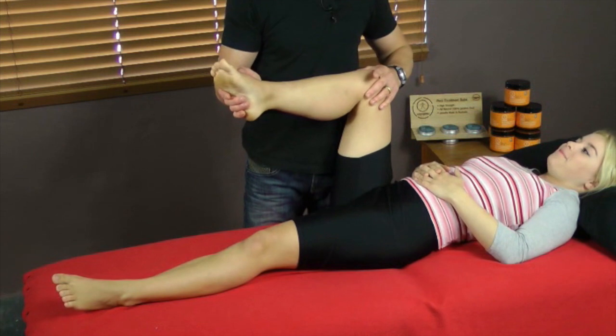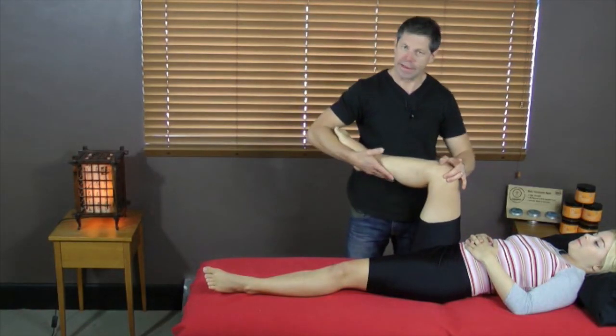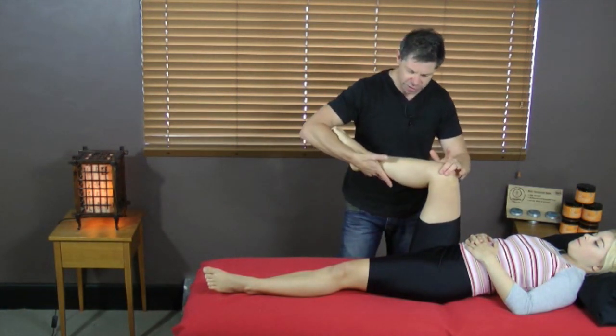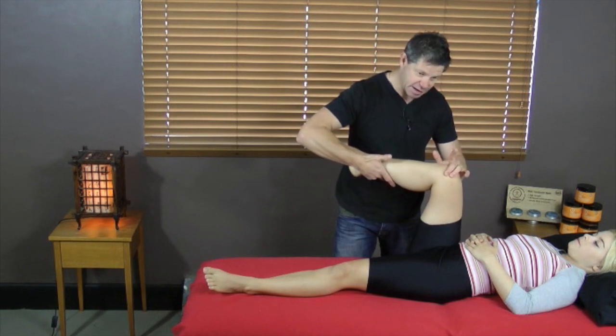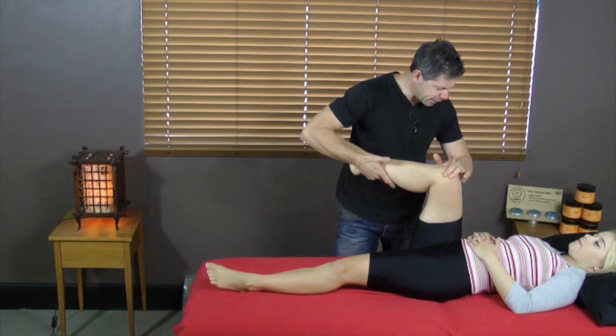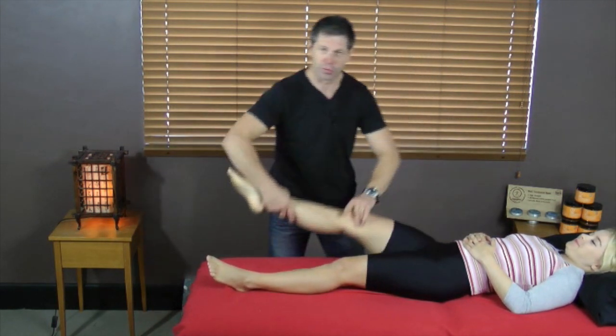Good, terrific, okay, no problems. And we're going to take it into, now this is resisted external rotation, but we're taking our client into internal rotation. Now once again, I'm going to do the same, stabilise the knee. I'm just going to push in towards myself. And great. No pain on that? No. Good. We shouldn't have thought so.